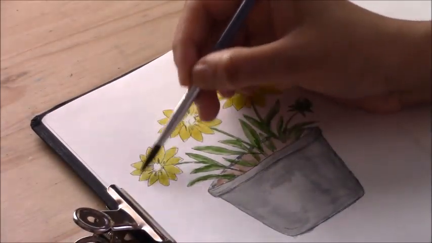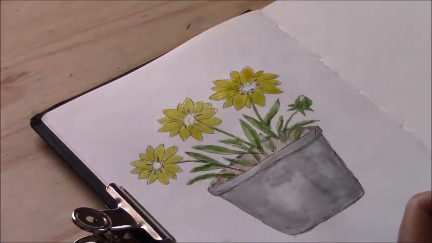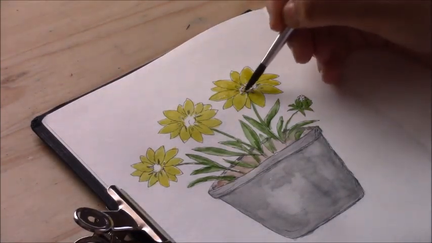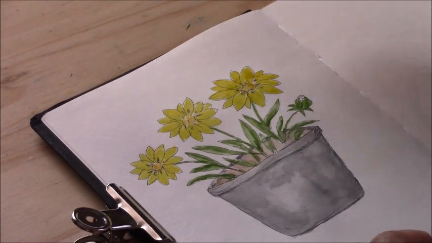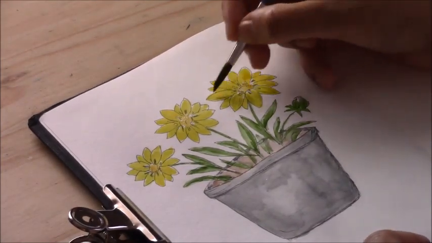But then also you can get light sources coming from above, from below. It depends on your reference, but always pay attention to where your light source is coming from and the direction it's coming from and how it's hitting your object that you are painting or drawing.